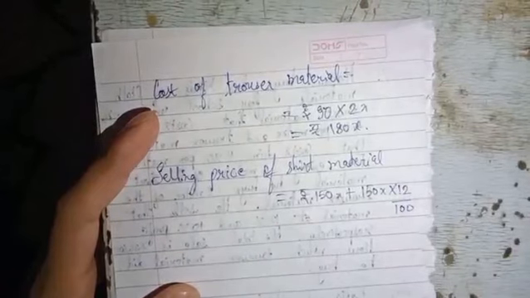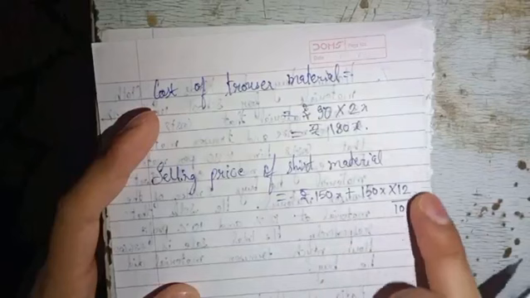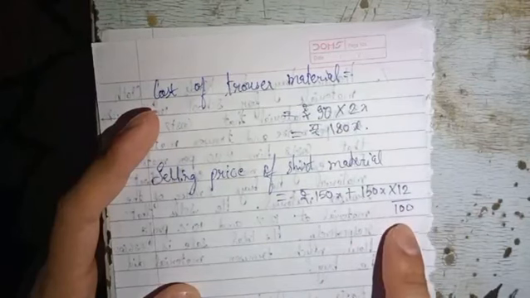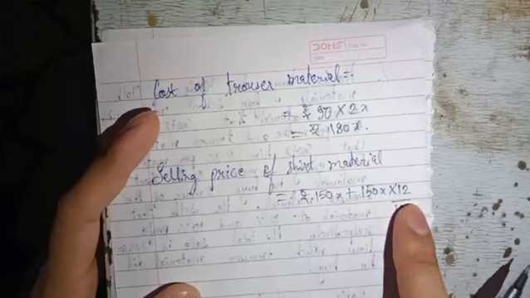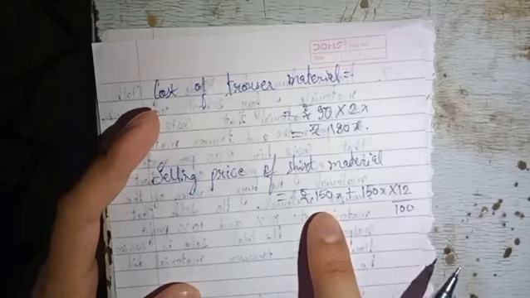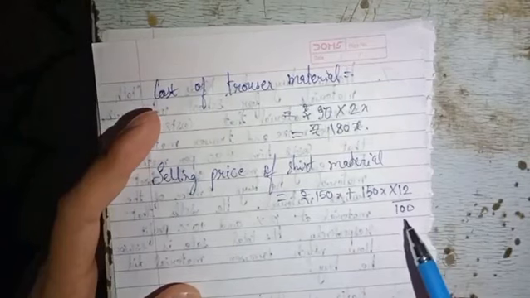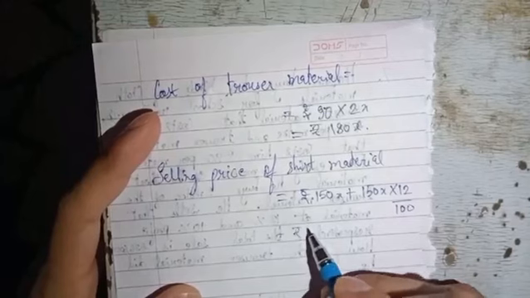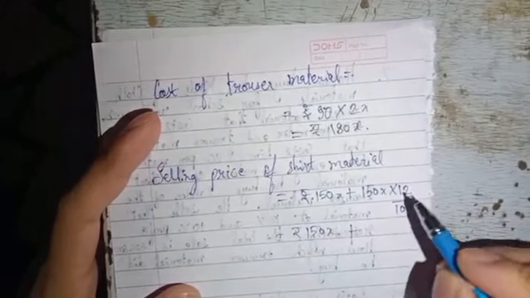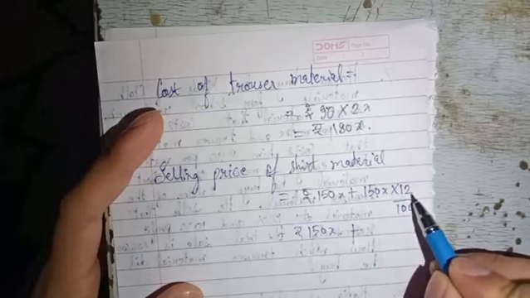See, what is the cost price of shirt material? 150x. Cost price of shirt material is 150x, and he got a profit of 12%. Profit is always calculated on cost price, and that profit is added to the previous cost price. So rupees 150x plus 150x multiplied with 12 upon 100.